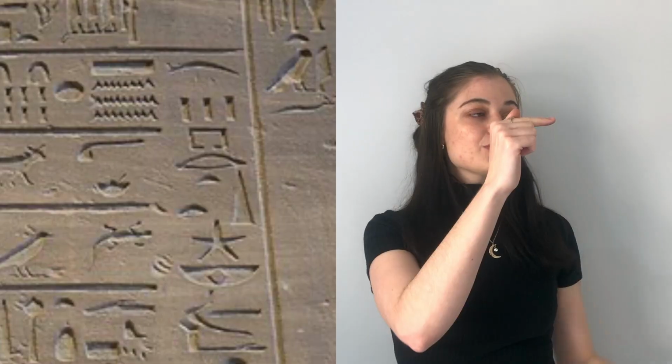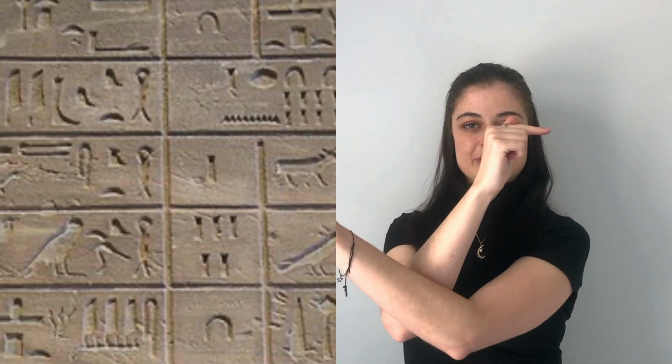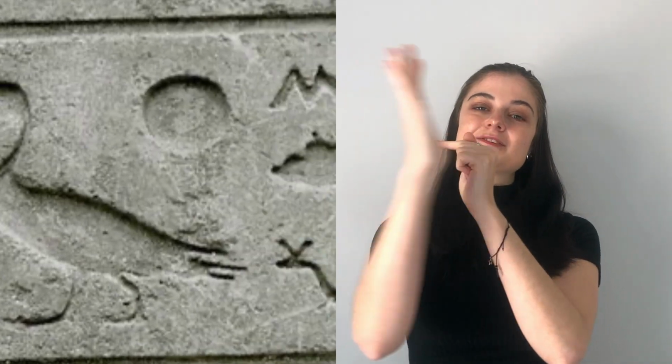If you look for any birds or people, you look for the direction in which they are facing. For example, if a bird is facing that way, then you read the text like so. If the bird is facing that way, then you read the text like that. Whatever direction they're facing in is where you start reading the text. It is then read from top to bottom.